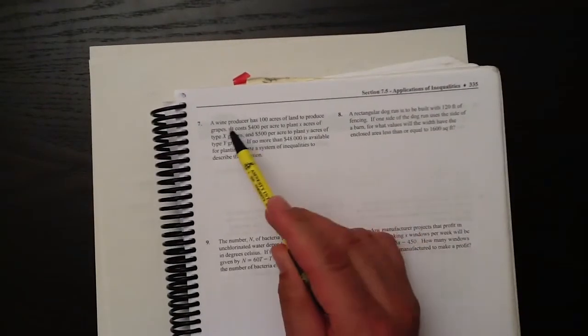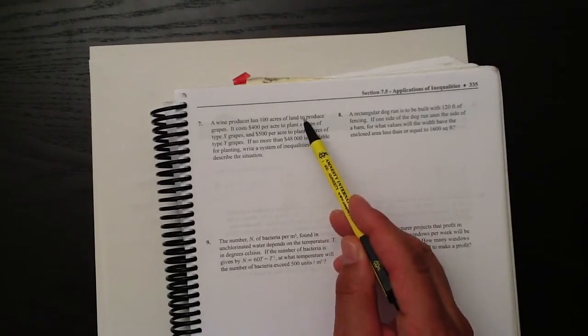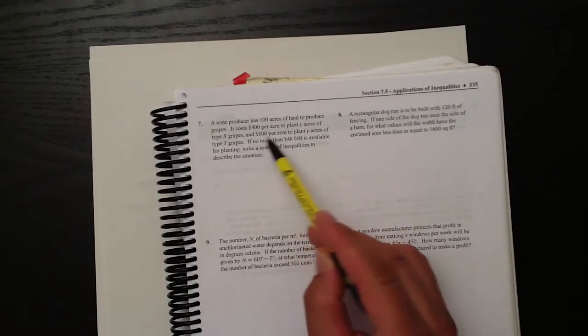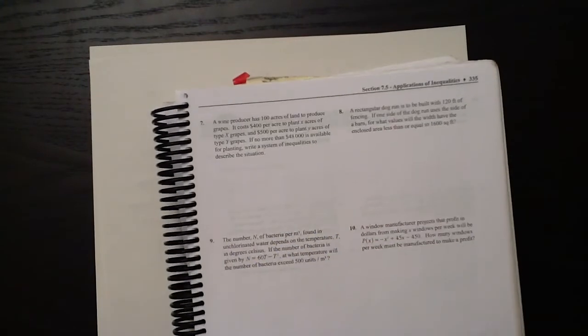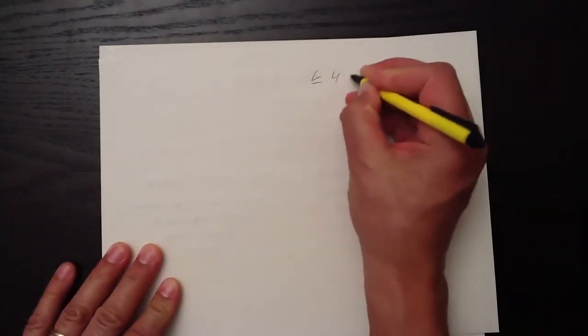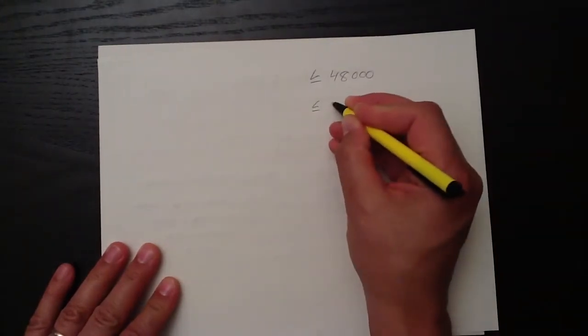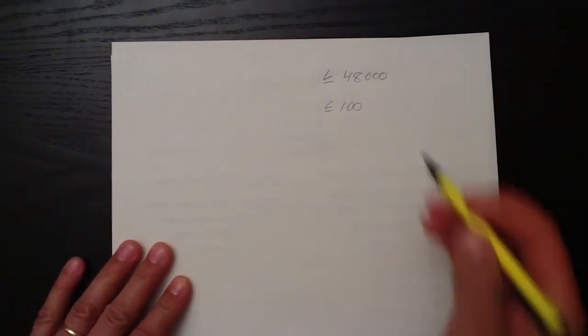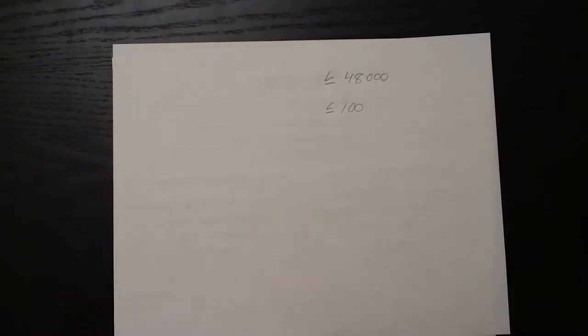I'll show you how. Let's look where it alludes to maximums or minimums. And in this case, a wine producer has 100 acres of land, so it's going to be less than or equal to 100 acres getting planted. $400, $500 has no more than $48,000 available, so the total cost is going to be less than or equal to $48,000. So we're going to end up writing something that is less than or equal to $48,000, and something is going to be less than or equal to 100, because those are both maximums. Maximum money, maximum space.